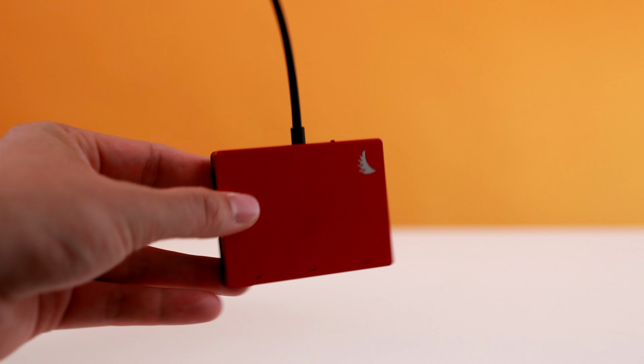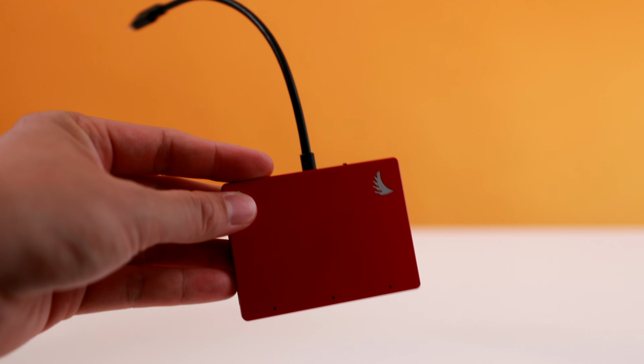Next up, my USB-C card readers and memory stuff. This is an Angelbird dual CFast 2.0 card reader. Pretty useful. And this is a Samsung T5 drive. This is a 2 terabyte one. And yes, I just recently ran out of space on this. Samsung, if you're watching this, I need another one.